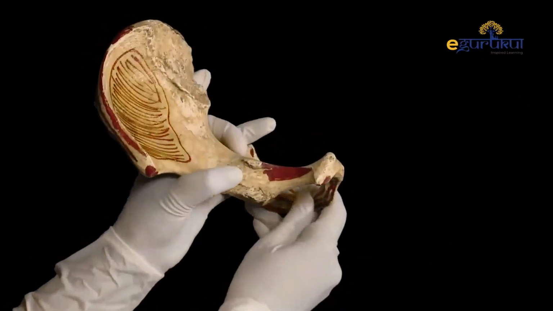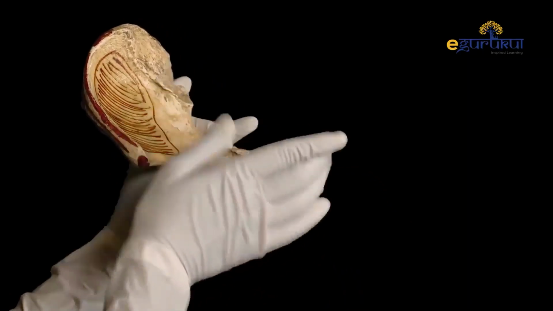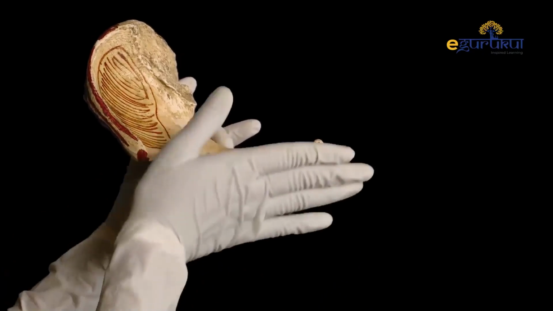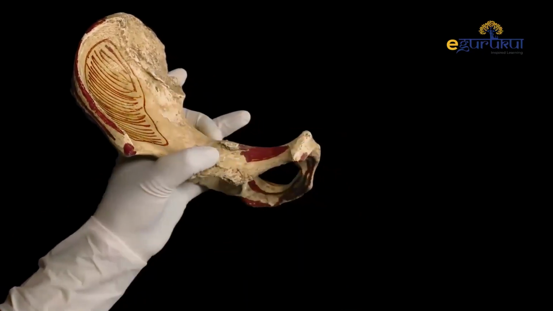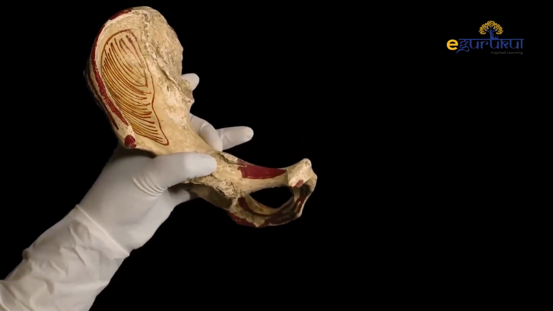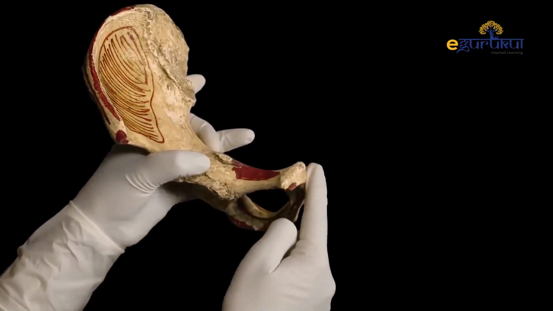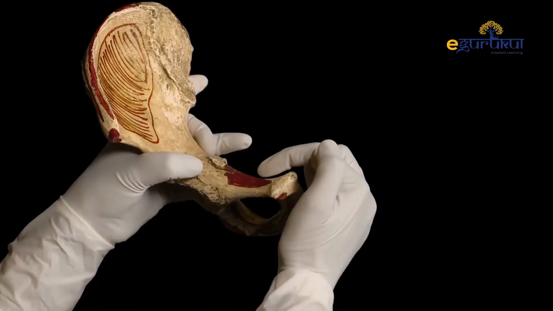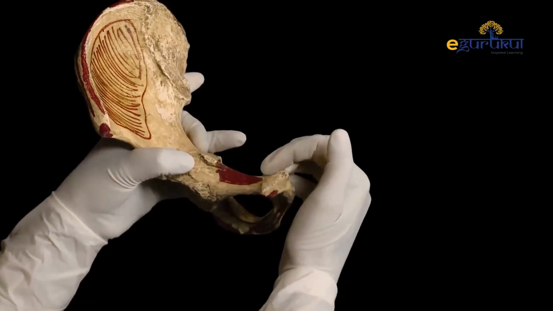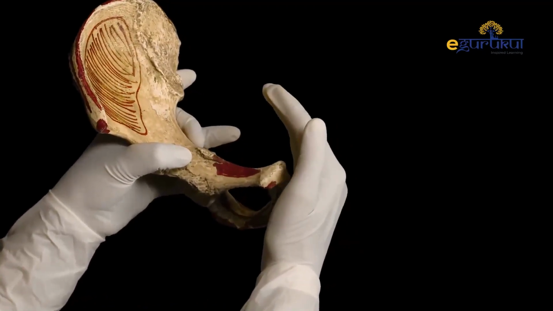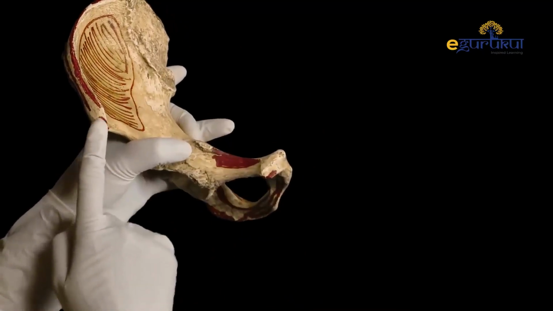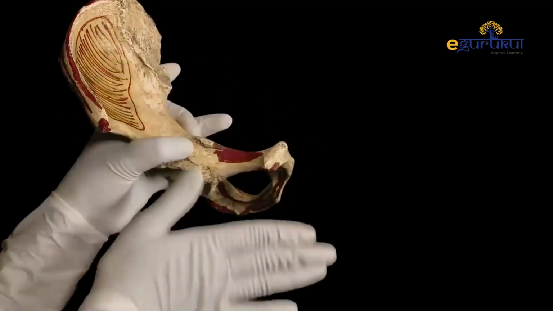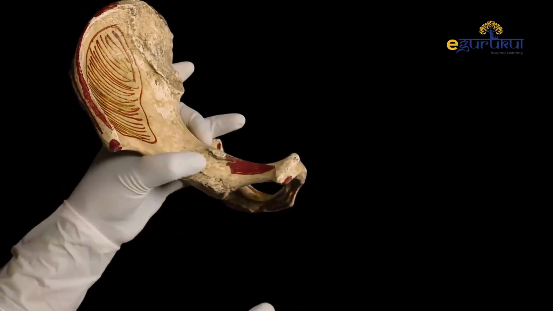You have to tilt the bone a little towards the anterior side so that the pubic tubercle and the anterior superior iliac spine fall in the same coronal plane. So this is how you hold it in anatomical position. The symphysial surface of the body of the pubis will face medially. The pelvic surface of the body of the pubis will face backwards and upwards. And the anterior superior iliac spine and the pubic tubercle will fall in the same coronal plane.